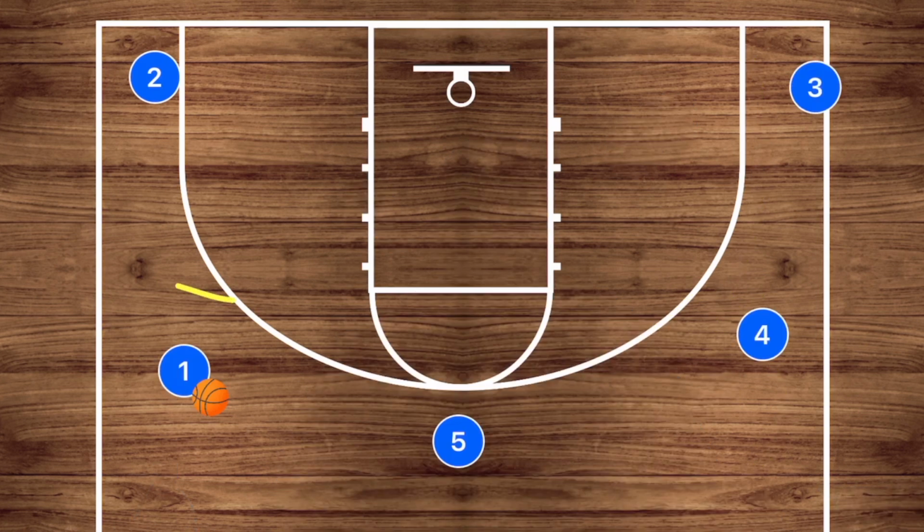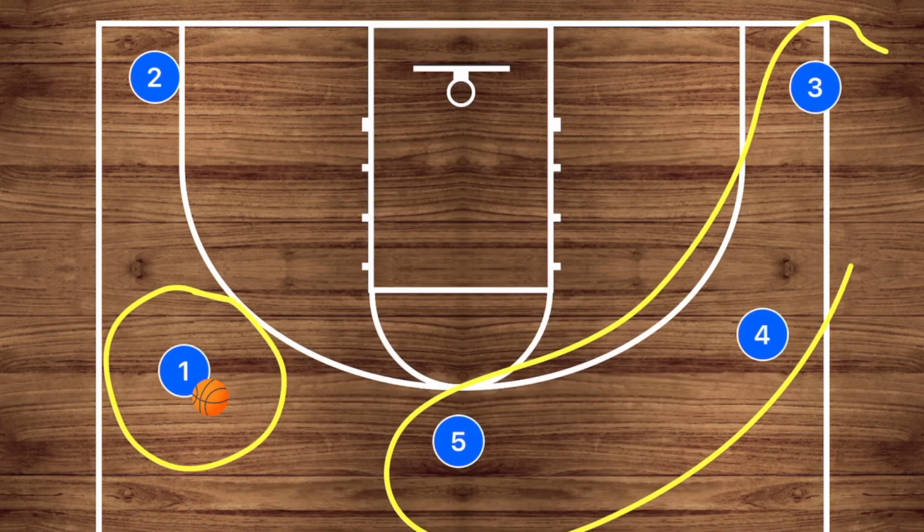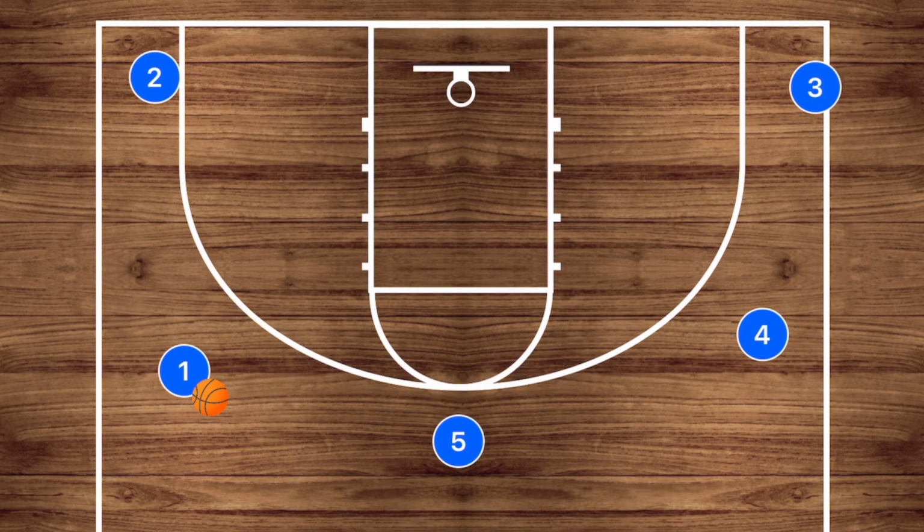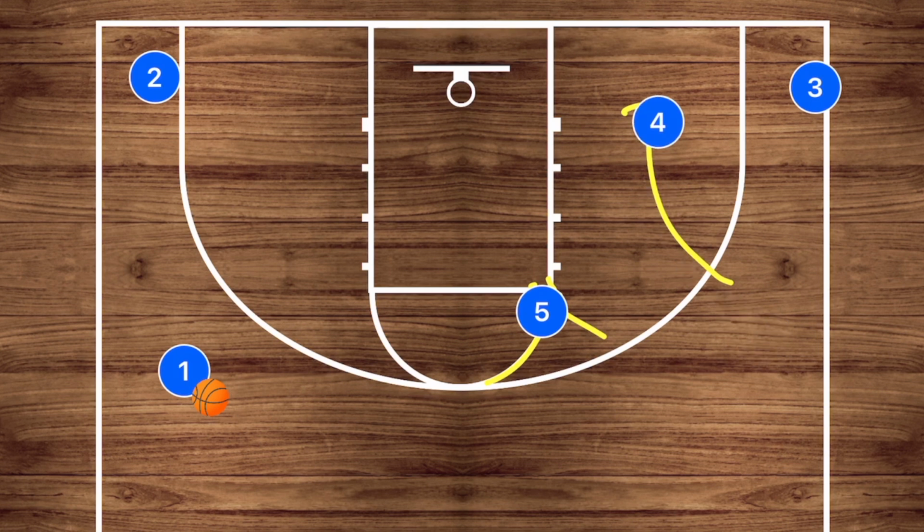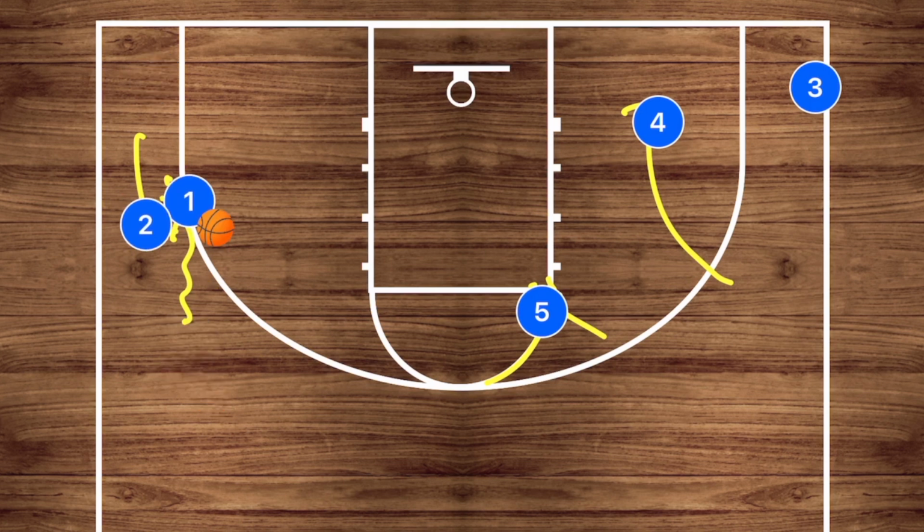Now this is another 5-out play. We're going to have the ball out on the left wing to start. We're going to have 3 players without the ball over on this side. What I want to do is to have a staggered screen set up. We're going to have player 5 and 4 set up a staggered screen, but at the same time, player 1 and 2 are going to come together for a dribble handoff.